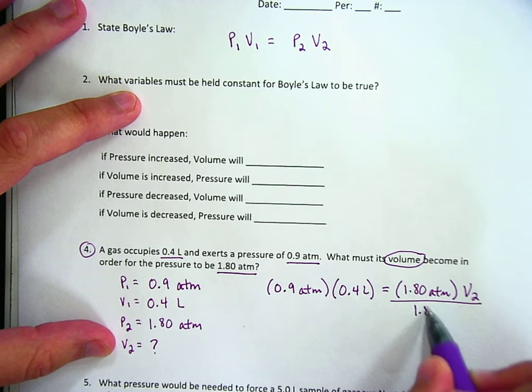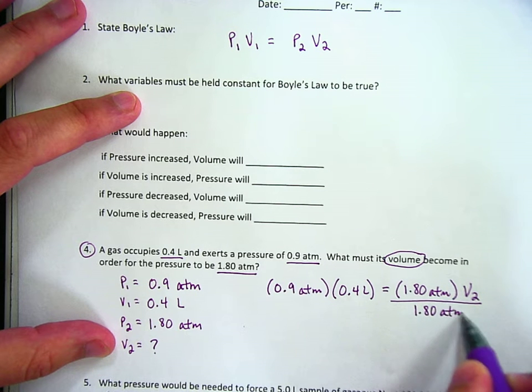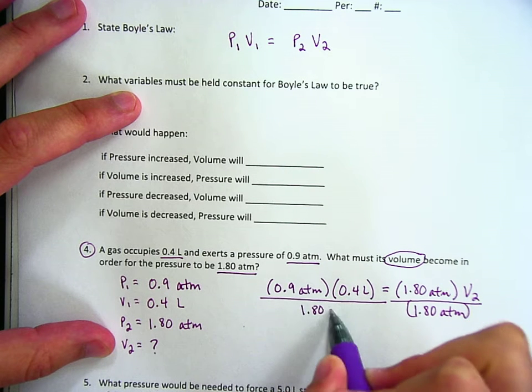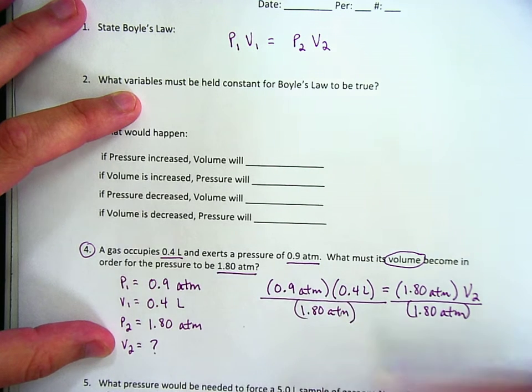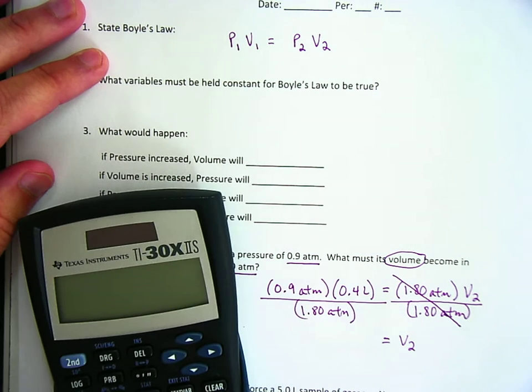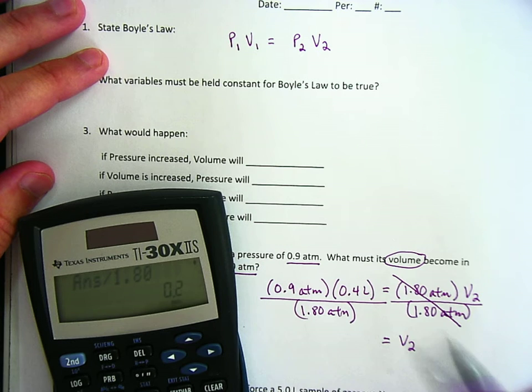So 1.80 atm on this side, and divide over here 1.80 atm. I know this cancels out, so we're left with V2. Now what we need to do is just solve this. With your calculator, turn on, say 0.9 times 0.4 equals, and divide it by 1.80 equals, and we get 0.2.